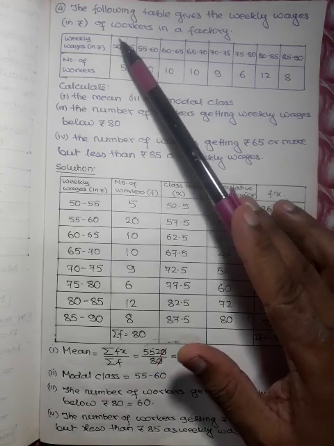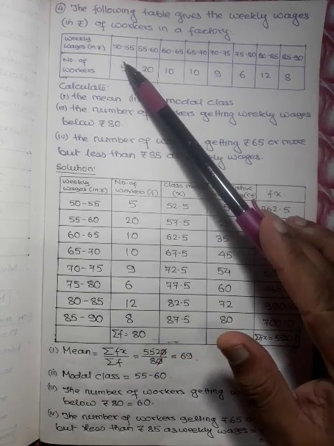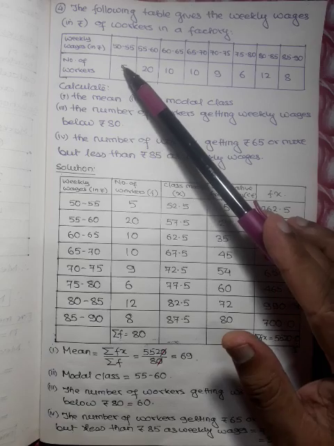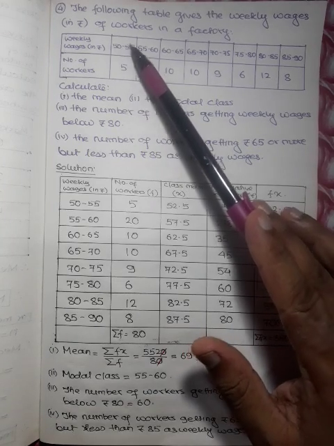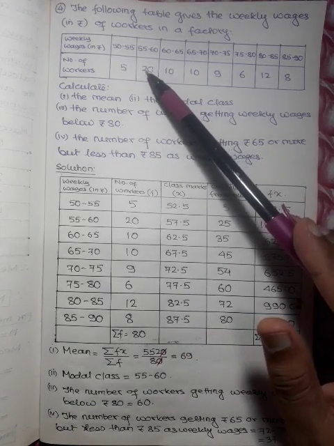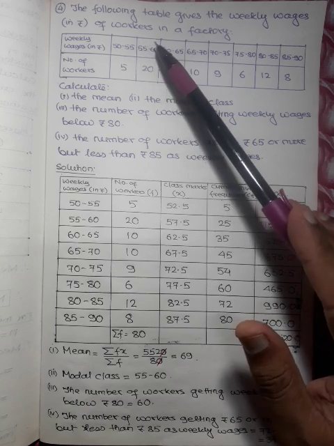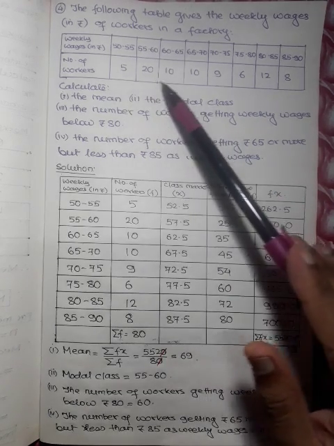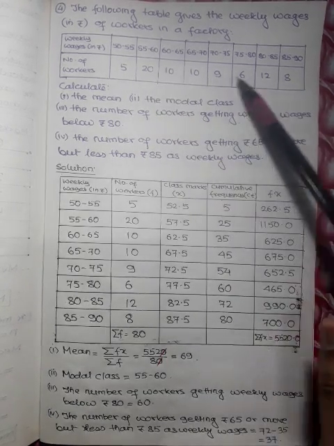Under this group, 5 workers are there, that means 5 workers have earned rupees between 50 to 55. Similarly, 20 workers have earned rupees 55 to 60. Likewise, these are the number of workers.